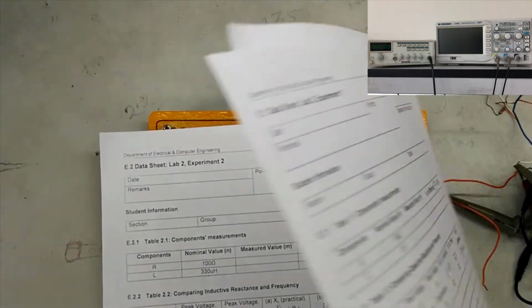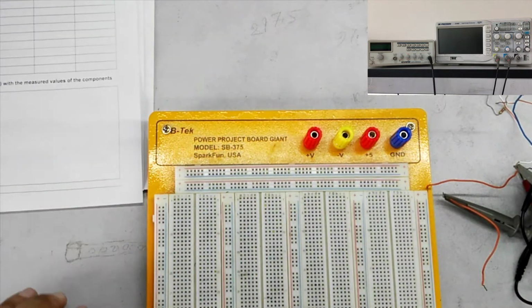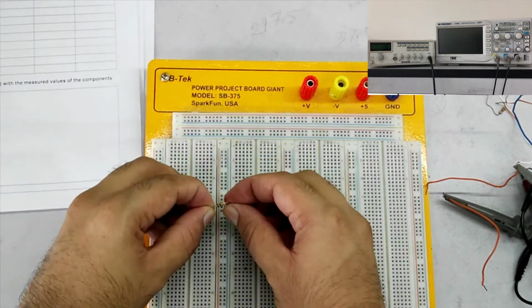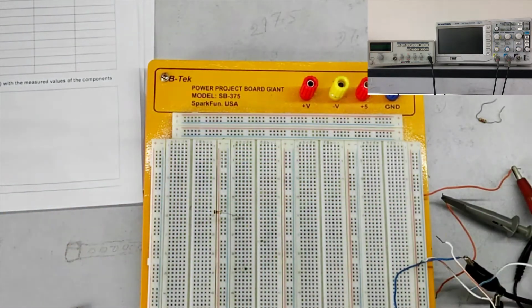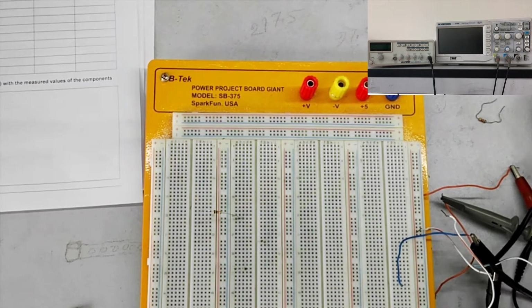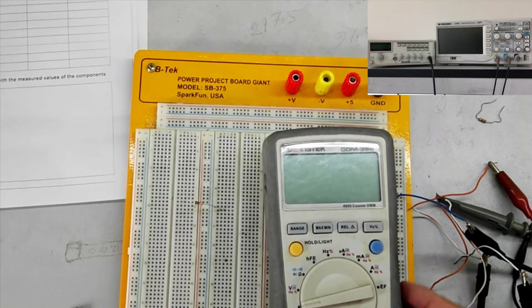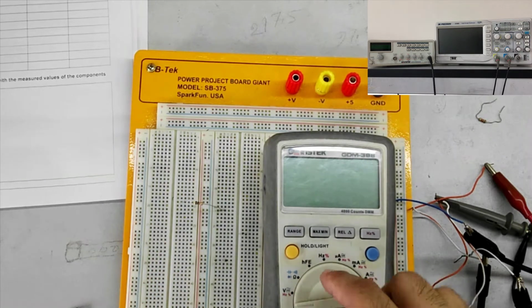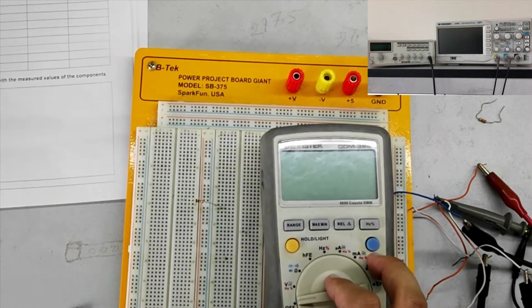But before that, we are going to record the experimental values. I attach the resistance to the board and measure the actual resistance from the resistance measurement setting of our DMM.